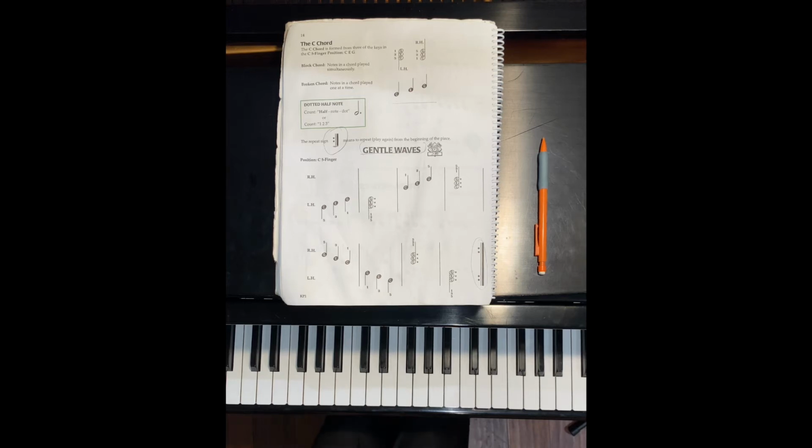This is lesson video number 6. In this lesson, we'll be going over the C chord on page 14 of your book. A basic chord is made up of 3 notes, or a triad. All chords build on top of the bottom note, or root.